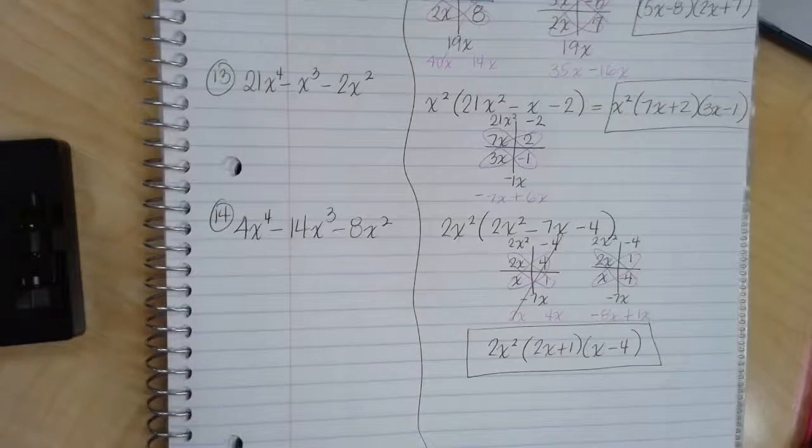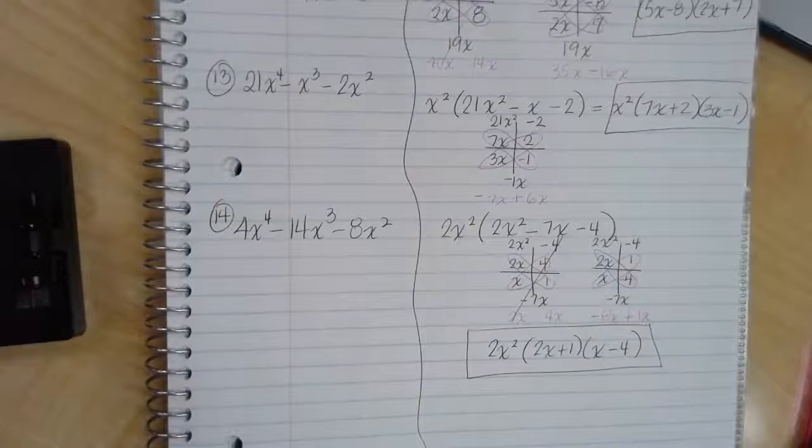Now, you're going to have time to work on your homework now. Make sure you're using your time wisely because you should be able to finish your homework before you leave today.